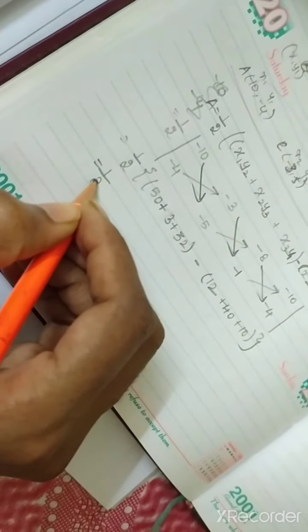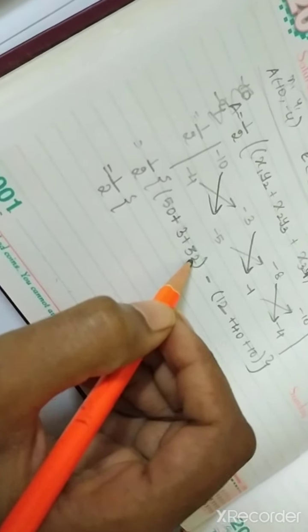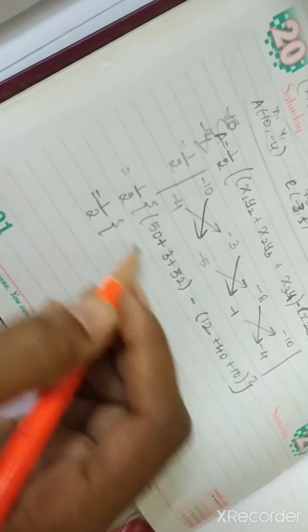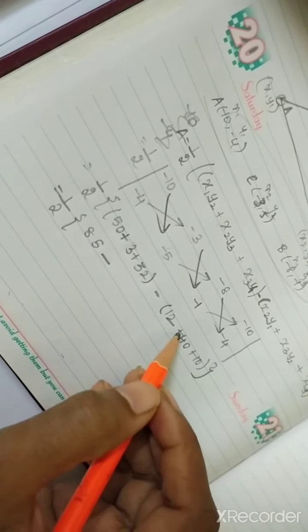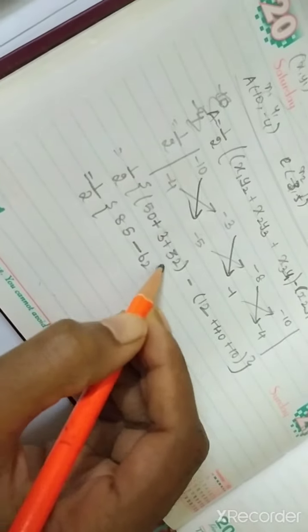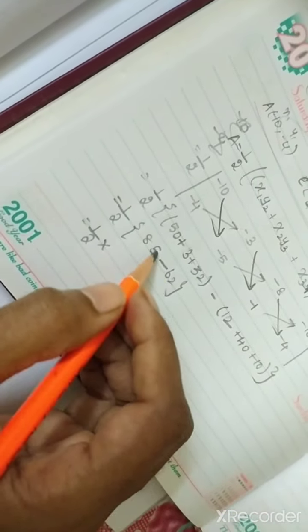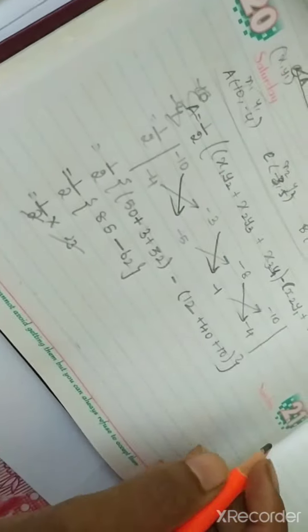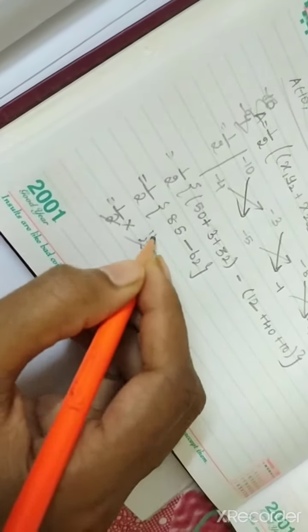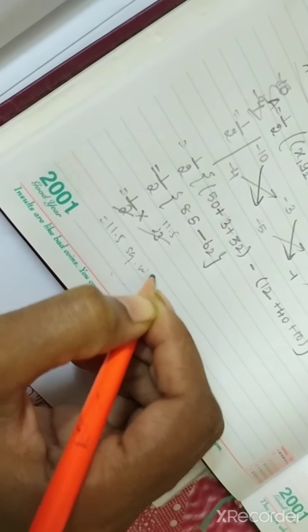So 1 by 2. So 15. 50 plus this is 82. 82 plus this 85, minus 40 plus 10, 50. 50 plus this 62. Okay, 1 by 2 into 5 minus 2, 3. So 23. If you divide this value, what will it be? So 11.5 square units.